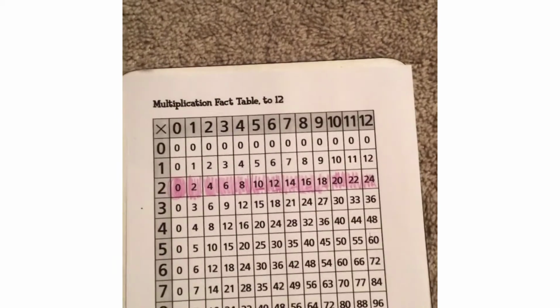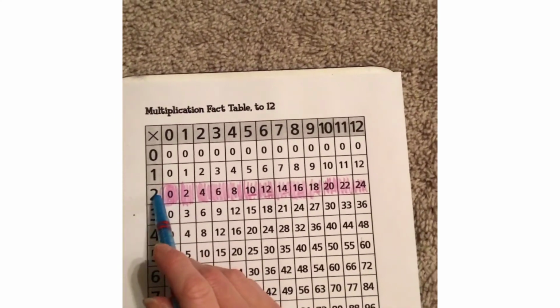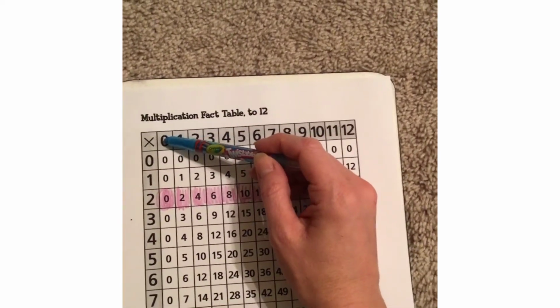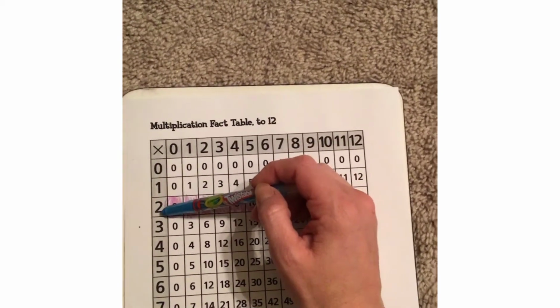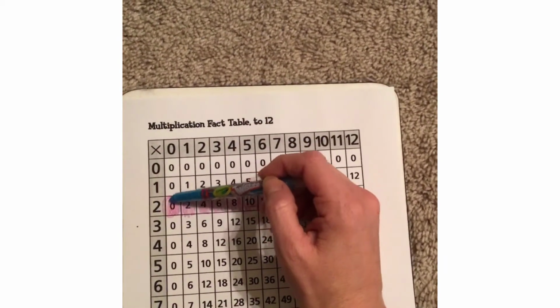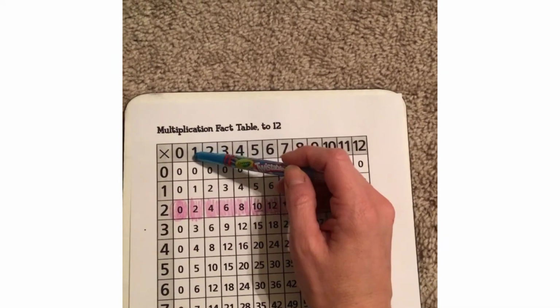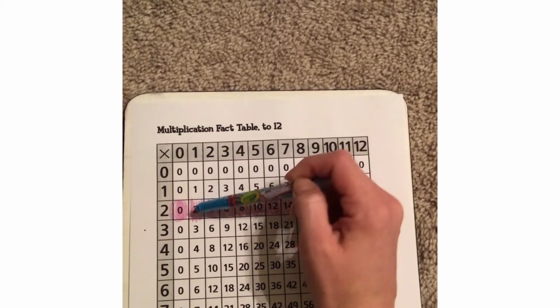Now let's take a closer look. When I have 2, which is an even number, multiplied by 0, which is an even number, I get an even number. When I have the even number 2 multiplied by the odd number 1, I got an even number.